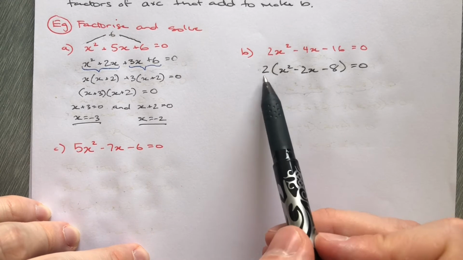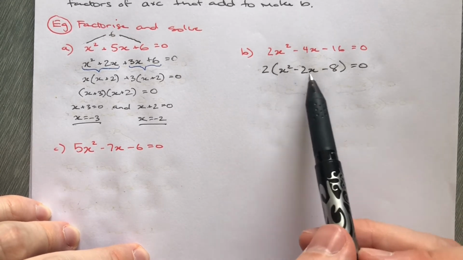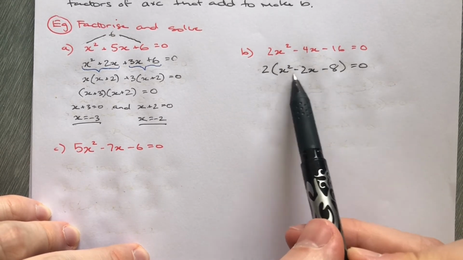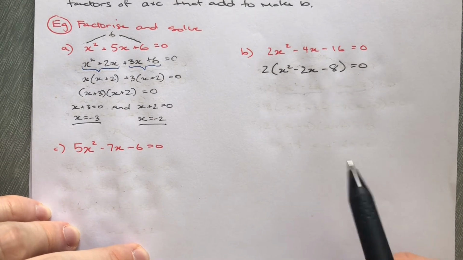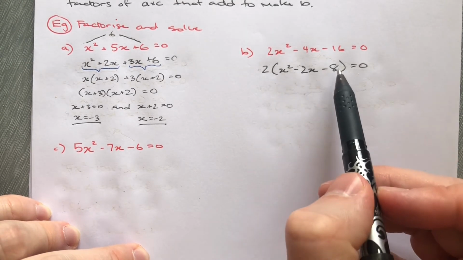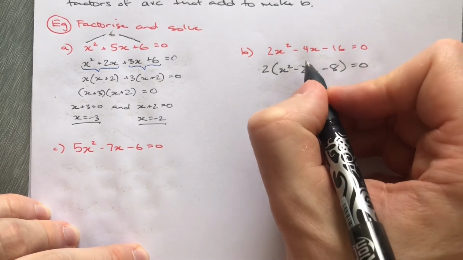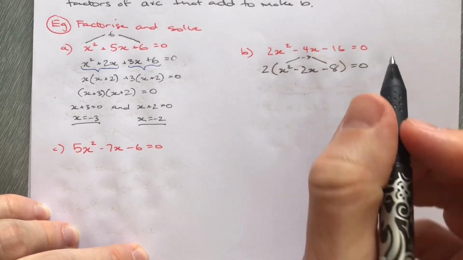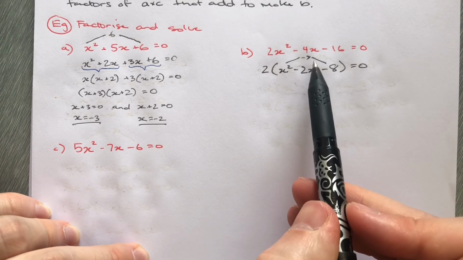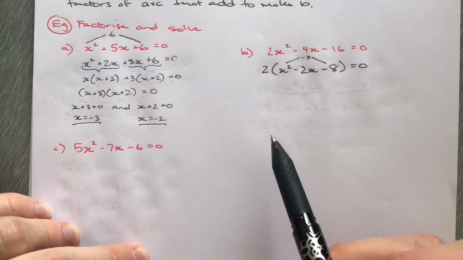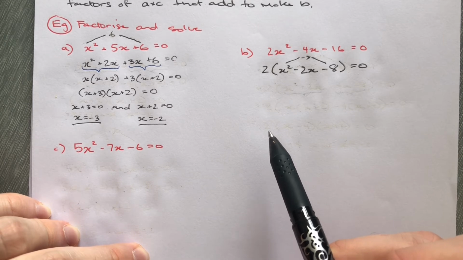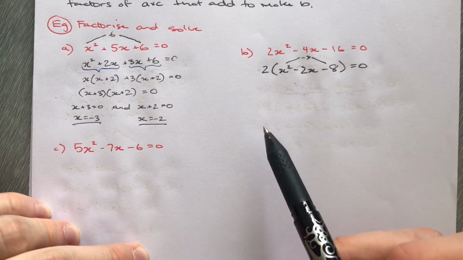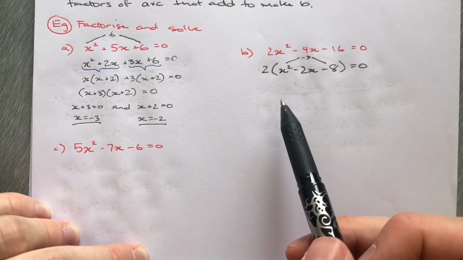Now I'm going to get you to ignore what's going on here. We only need to focus on this bit. This is what we're trying to factorize. So we need the factors of a times c. So 1 times minus 8 is minus 8. We need the factors of minus 8 that add to make minus 2. Okay, so 1 and minus 8, they're factors of it. But if we add those, it gives us minus 7. That's not what we want.